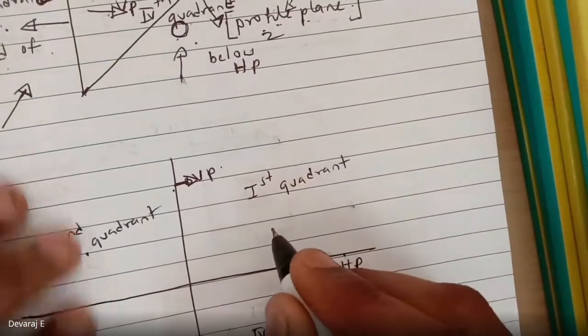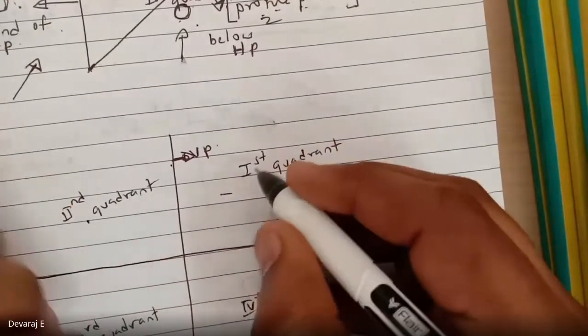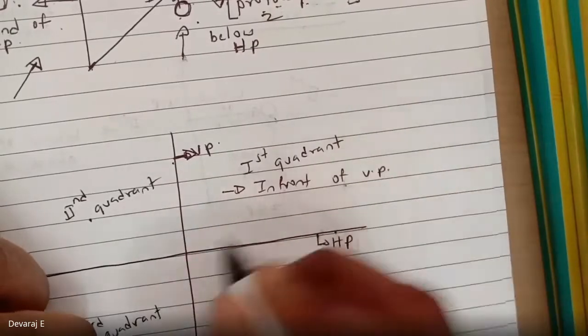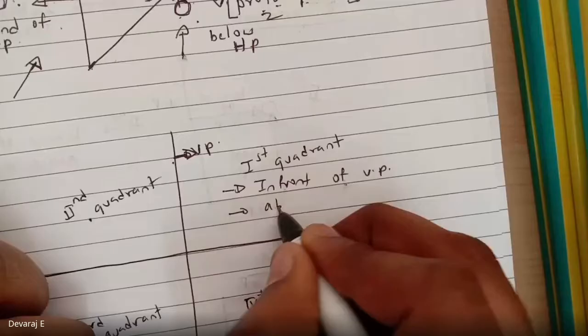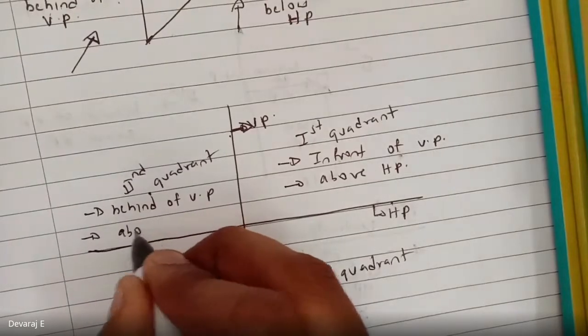Now, kindly represent here. What should I mention here in the first quadrant? In front of VP, above HP. Then what is the second quadrant? Behind VP, above HP.